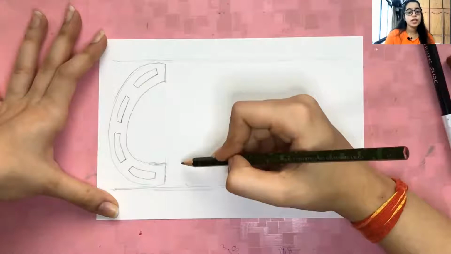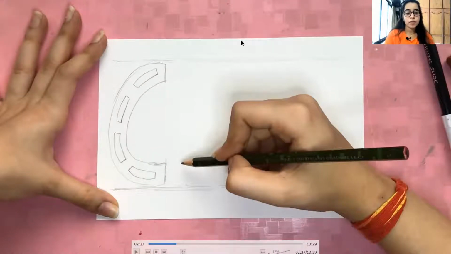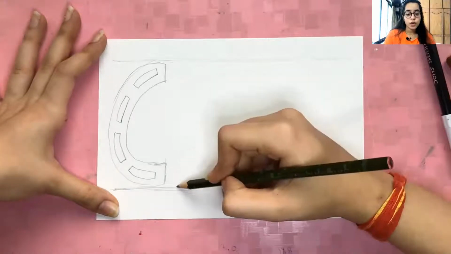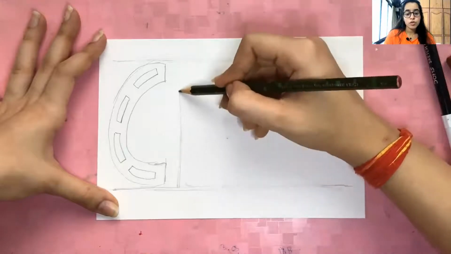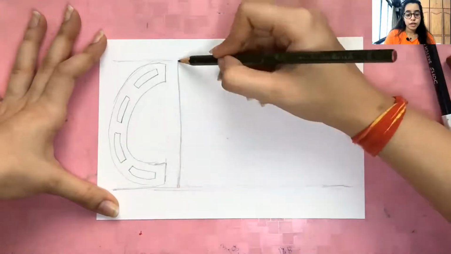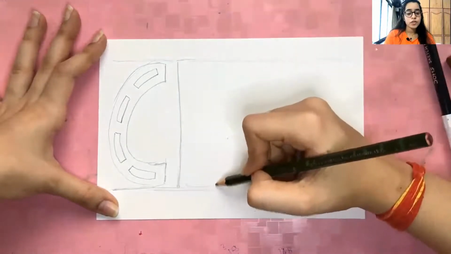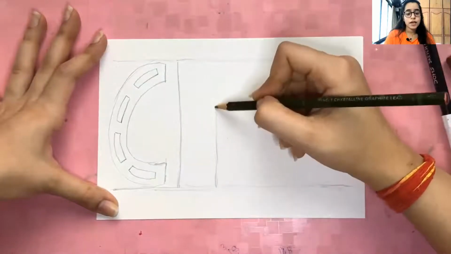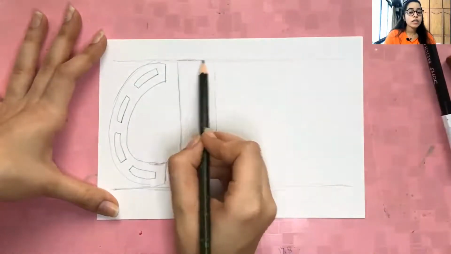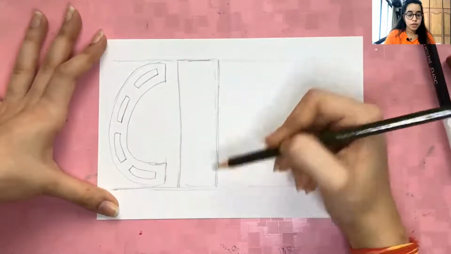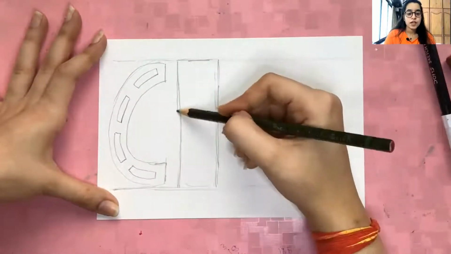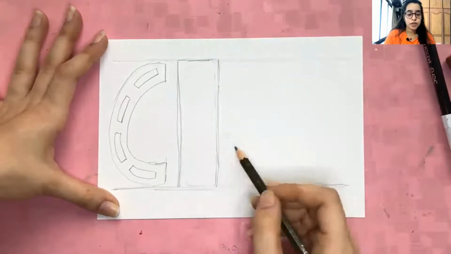Let's move to the next alphabet now, that is I. For I, I'm just simply going to draw a rectangle first. Make sure that you're not creating this very large because there are other two alphabets that are also going to be accommodated in this space. So I've just created this rectangle over here.